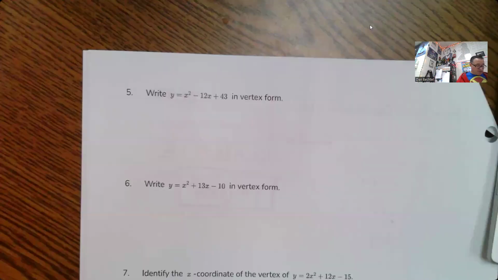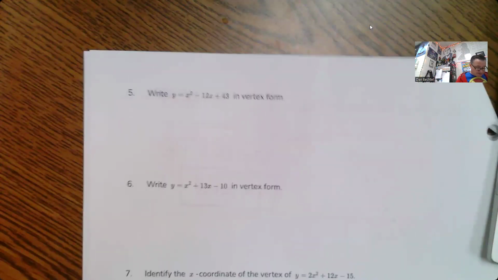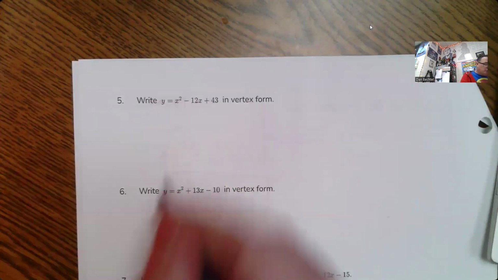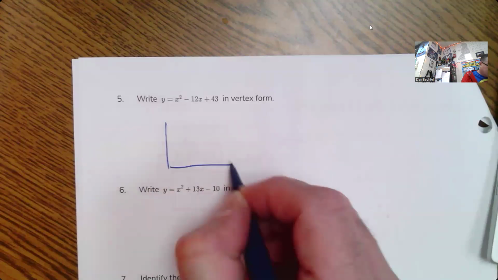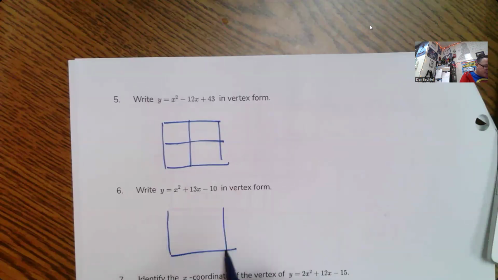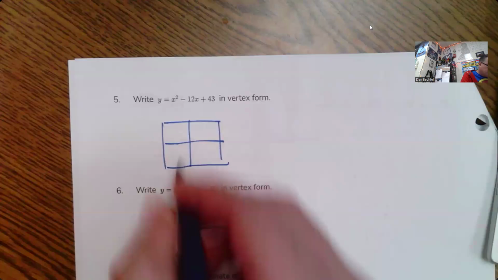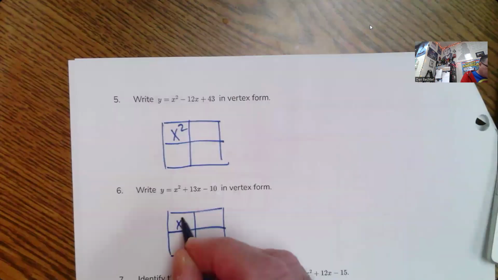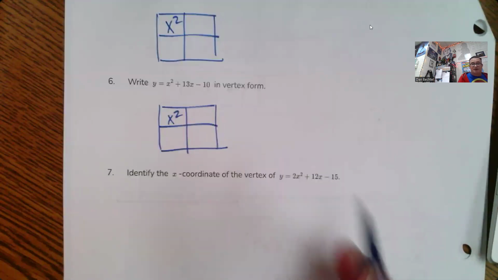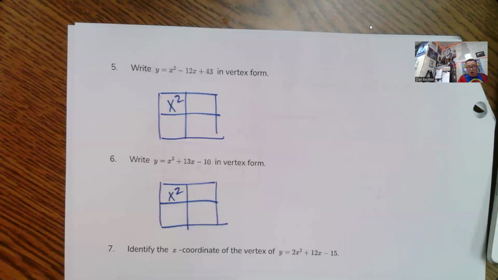Now, in vertex form. Okay, so let's just start by doing this. I'm going to really quickly make my little boxes just to see what I've got for both of these, because they're just an x squared, and that's nice. So we'll have an x squared for both of them. Love. Okay. This one, because I have a number there, I am going to have to think about that and talk about it, but these should be pretty quick.